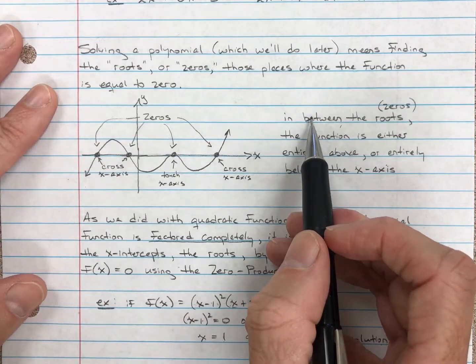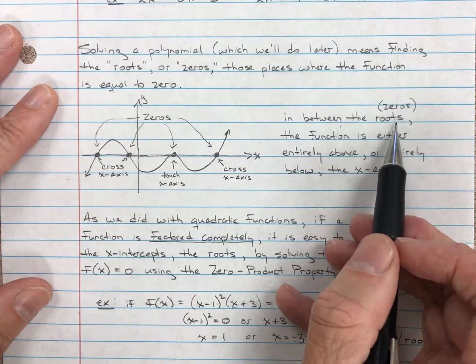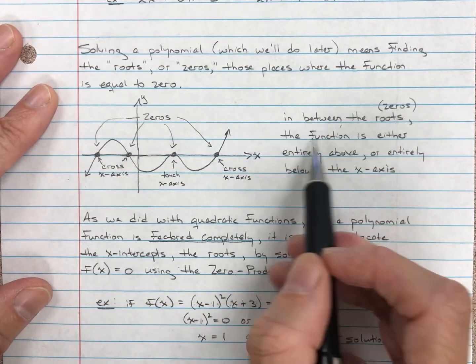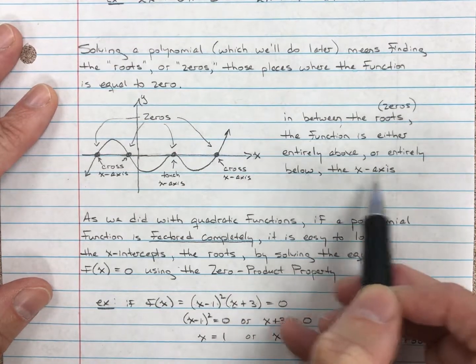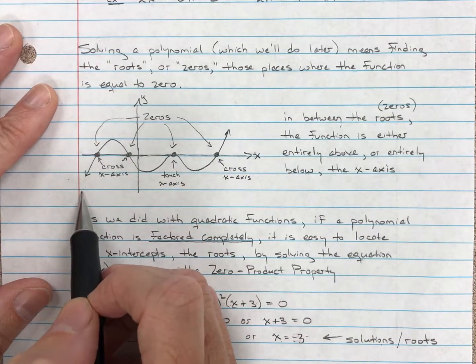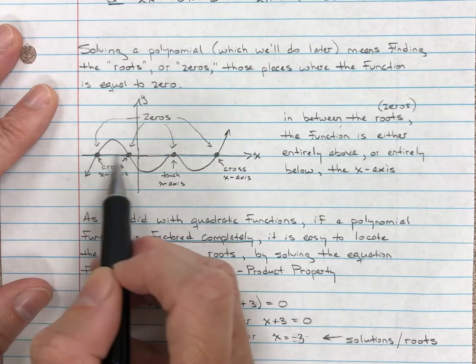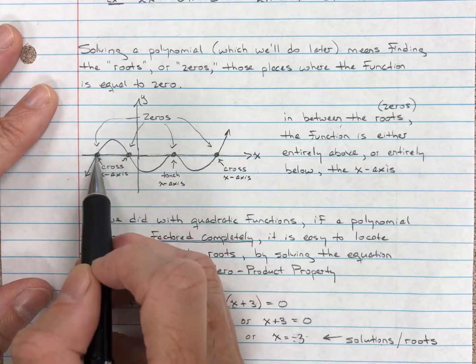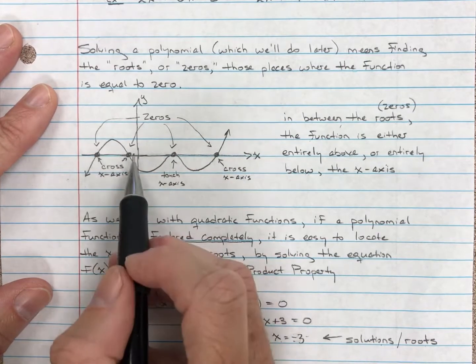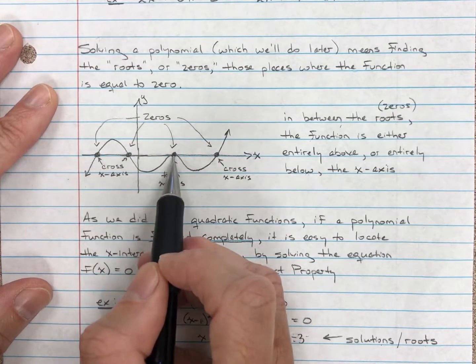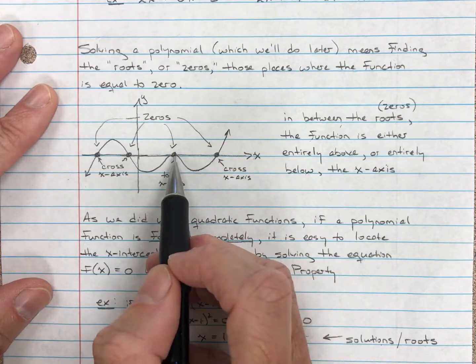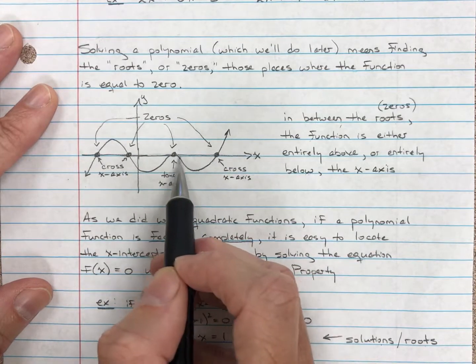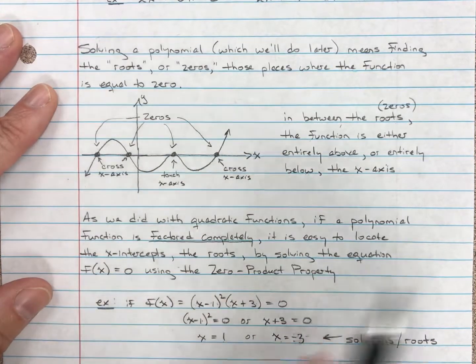You do want to notice that in between your zeros, in between your roots, the function is either entirely above or entirely below the x-axis. So we come across here between this 0 and this 0, the function is above the x-axis. Between this 0 and this 0, the function is below the x-axis. And between this 0 and this 0, the function is also below the x-axis.